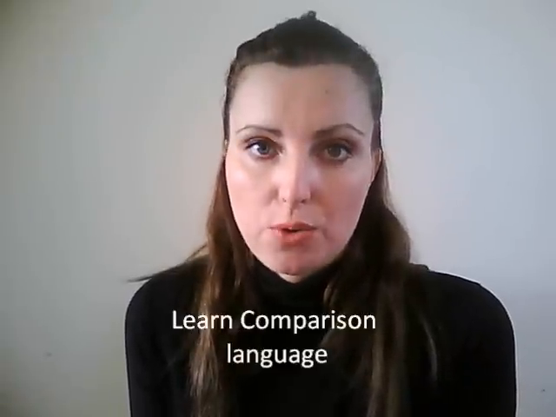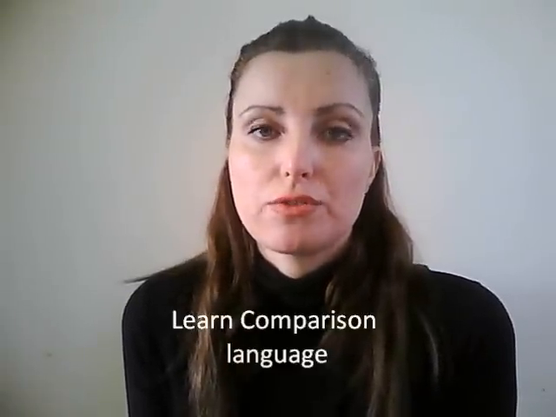In task 1, depending on the task type, you will be assessed on your ability to organise, present, and possibly compare data. So you will need to learn comparison language, how to use language comparison.